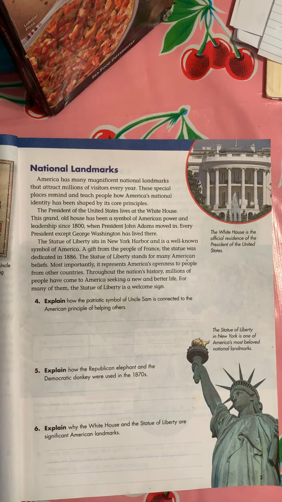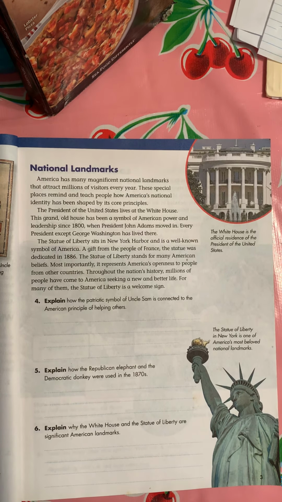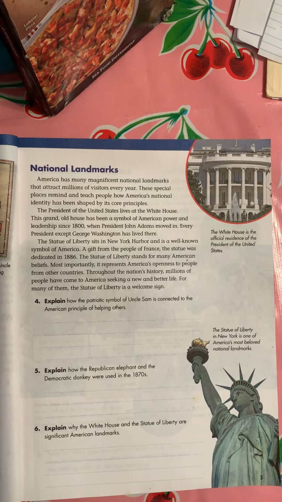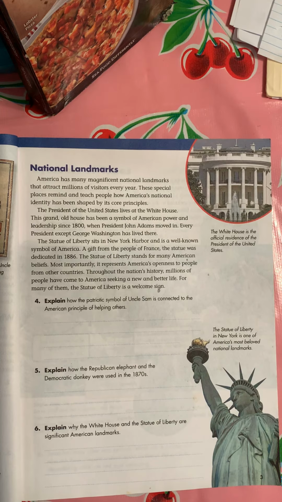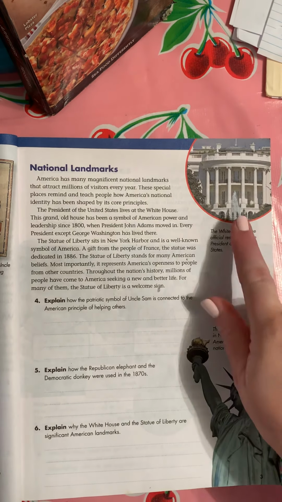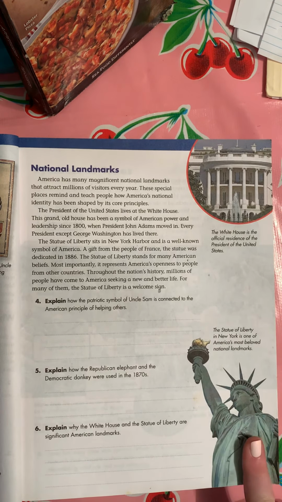The Statue of Liberty sits in the New York Harbor and is a well-known symbol of America. A gift from the people of France, the statue was dedicated in 1886. The Statue of Liberty stands for many American beliefs. Most importantly, it represents America's openness to people from other countries. Throughout the nation's history, millions of people have come to America seeking a new and better life. For many of them, the Statue of Liberty is a welcome sign. So right here's the White House. Here's the Statue of Liberty.